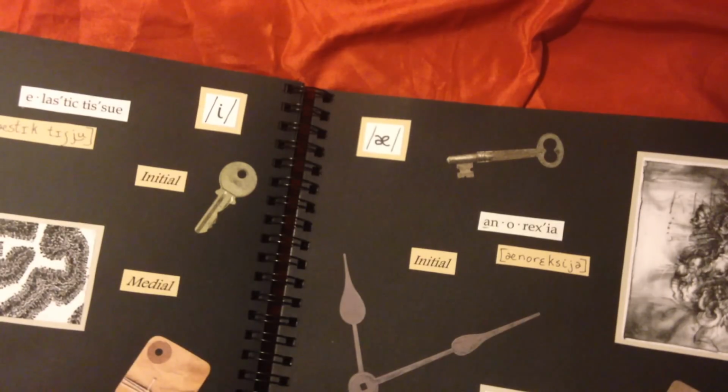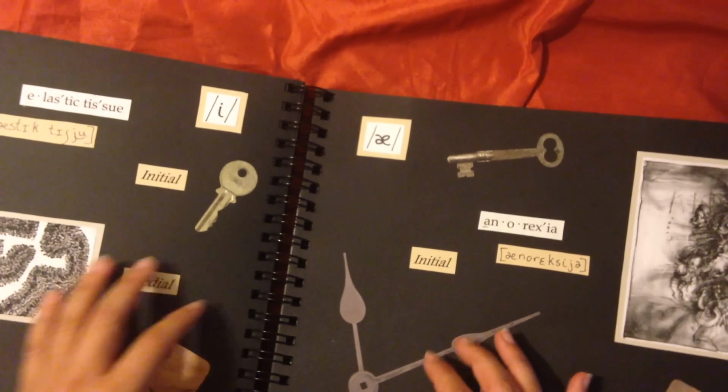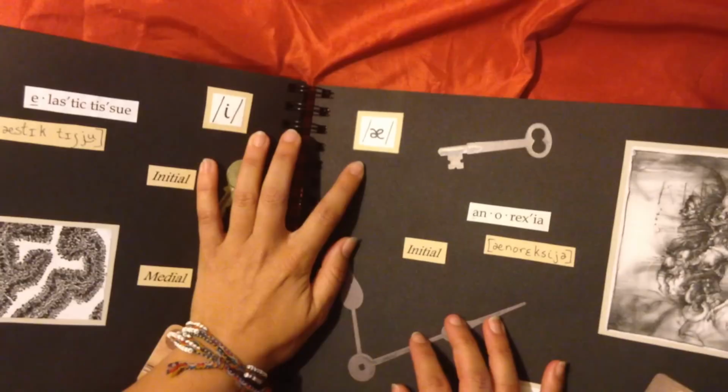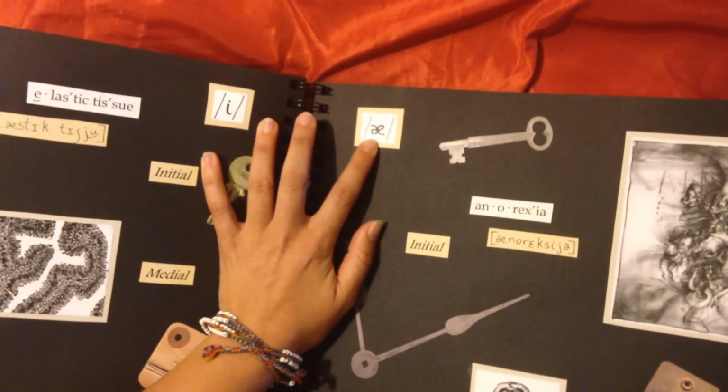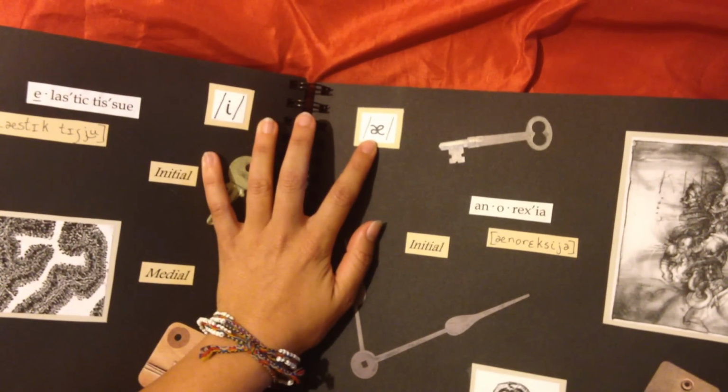I think this is one of my favorite symbols right here because I'm such a phonetics geek, but this one's actually pronounced a. As in apple or Africa. It's that sound. We normally write it with an A.